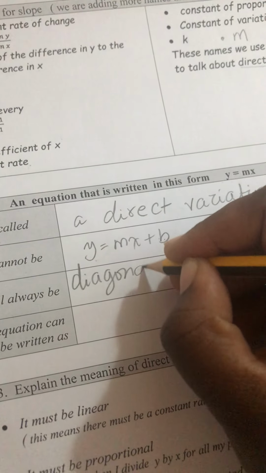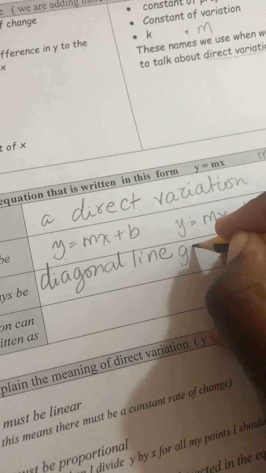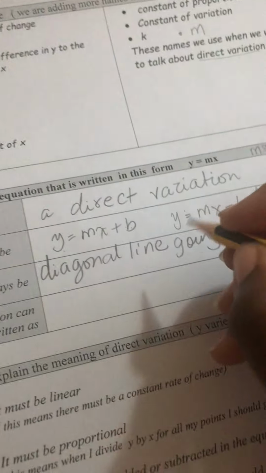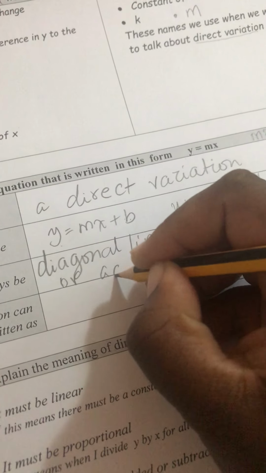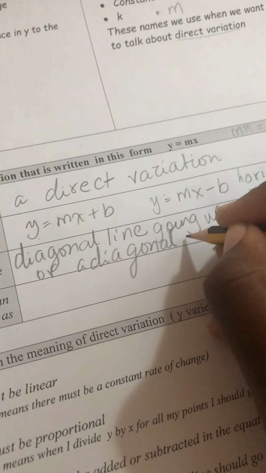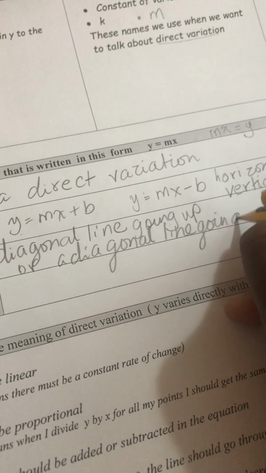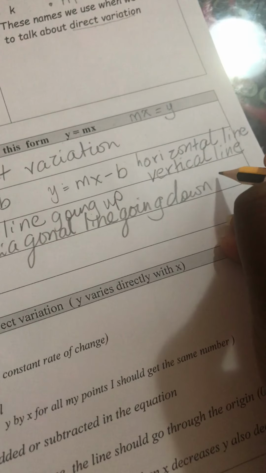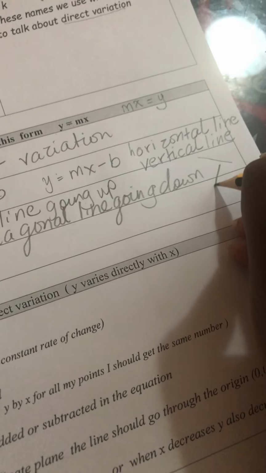So, a diagonal line going up or a diagonal line going down. So the only lines that should be are diagonals.